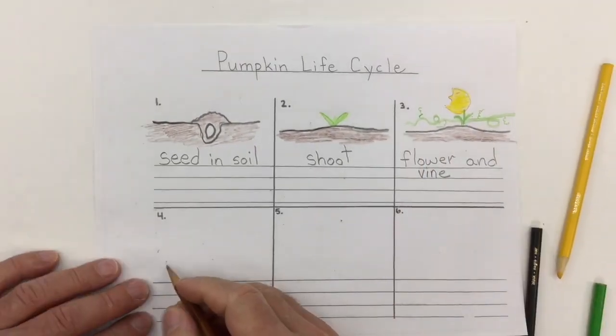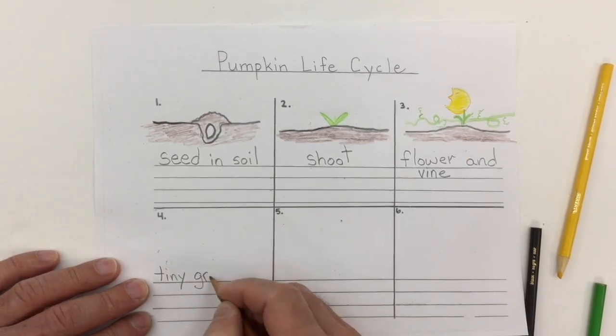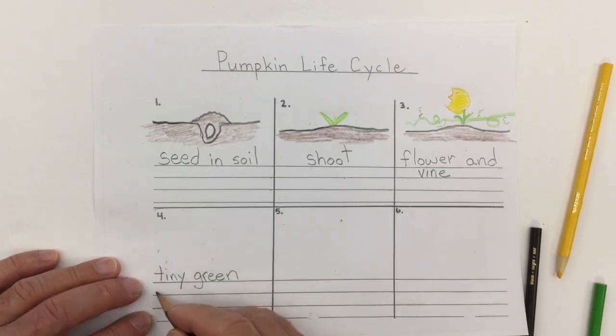In the next stage, we see a tiny green pumpkin.